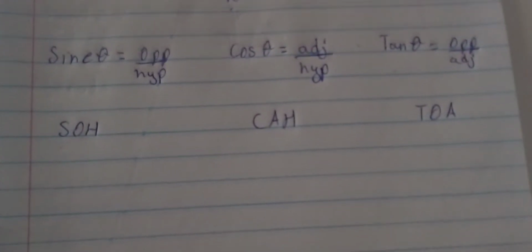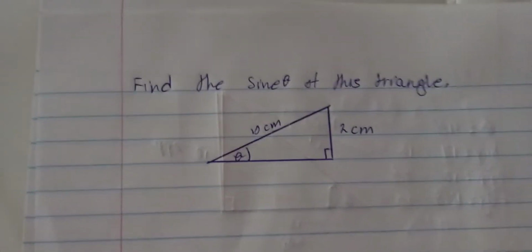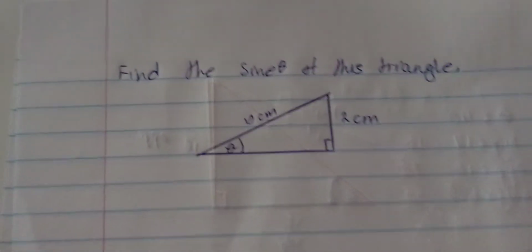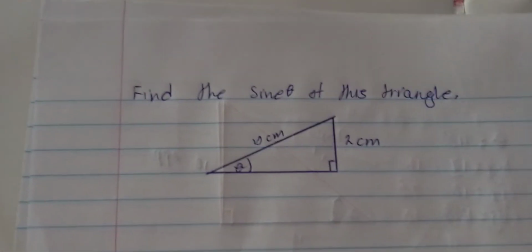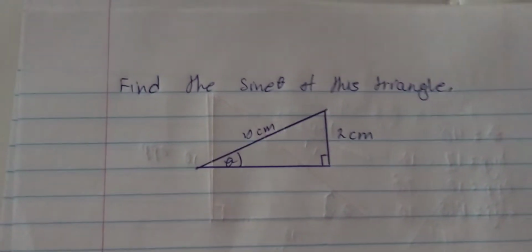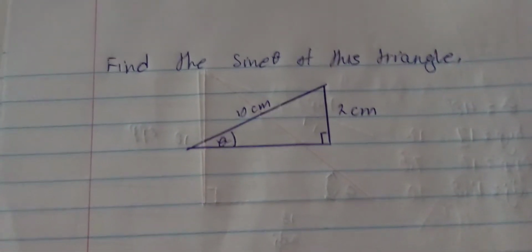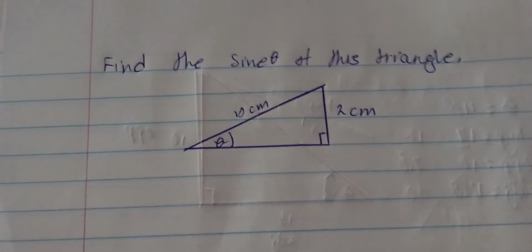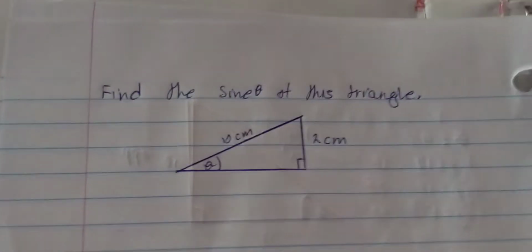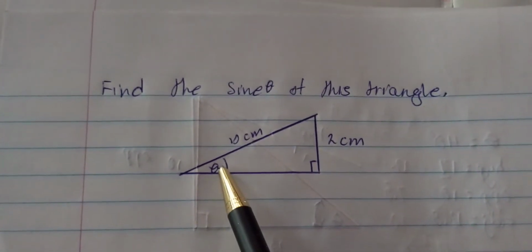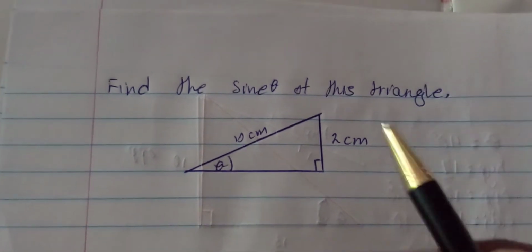All right, guys, now take into account this example I have in front of me. This is just a simple example. Our example says find the sine of this triangle. They have already told us which trig ratio to use, so we know that this is sine by knowing the sides that we have available.